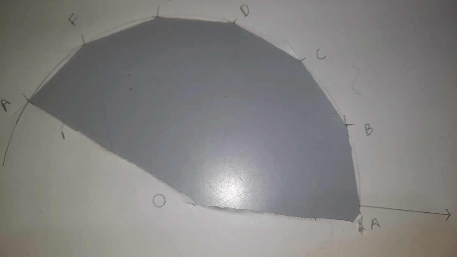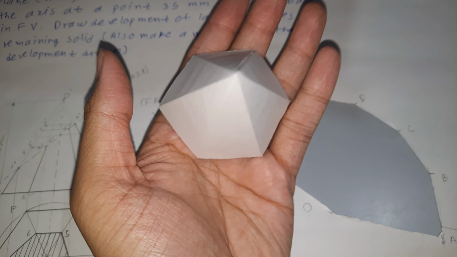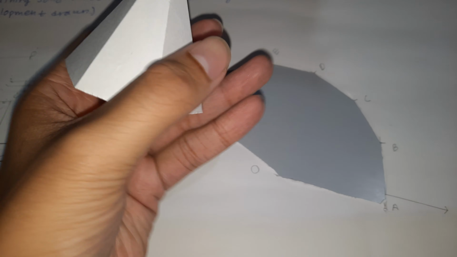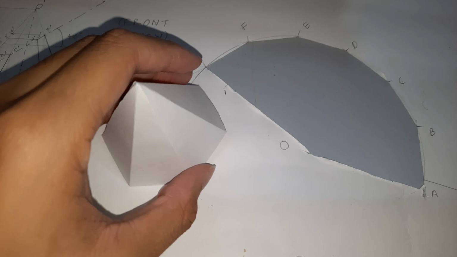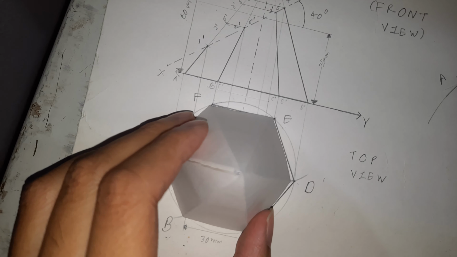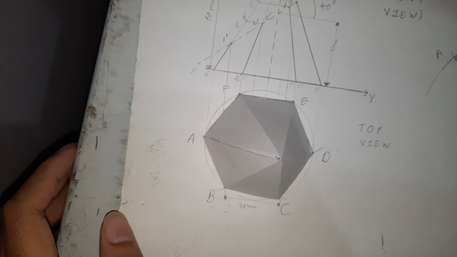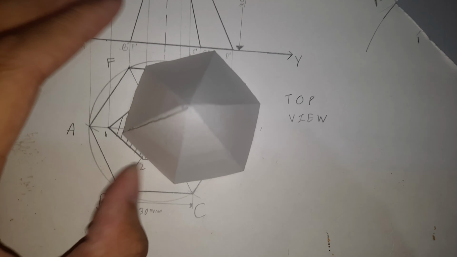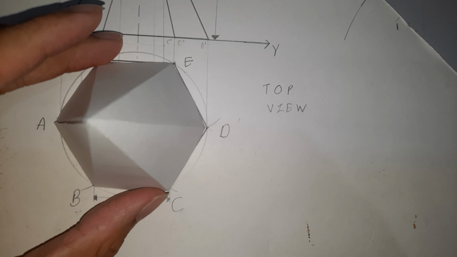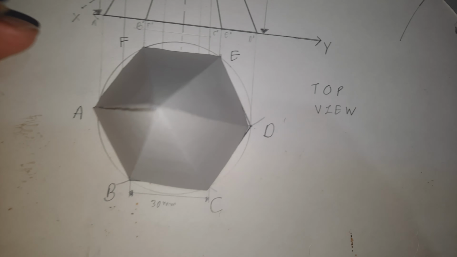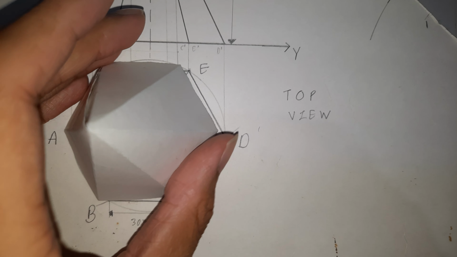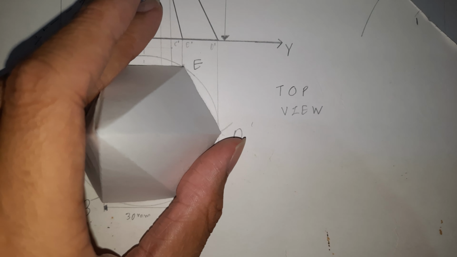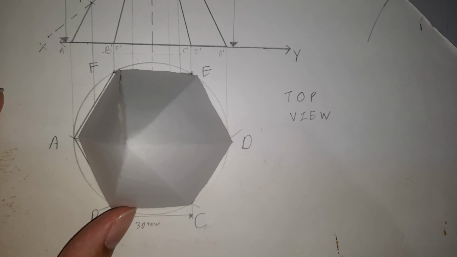So from this cutout of the development, our hexagonal pyramid is ready. You can check these 1, 2, 3 faces here and 1, 2, 3 faces here. Also you can check here, these have almost the same dimensions. So in this way we can draw the development of solids and also verify that these all have the same dimensions, so in all ways it's going to look similar.